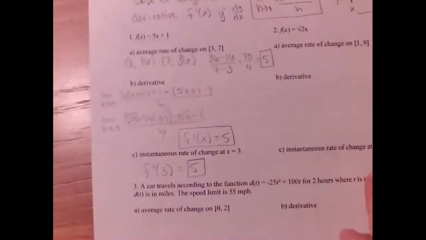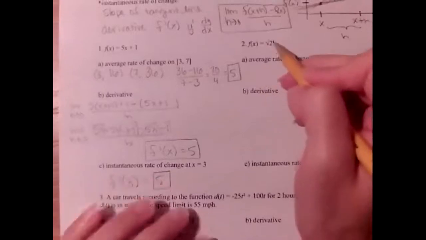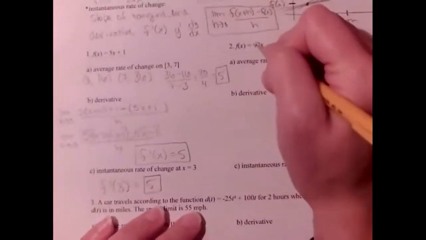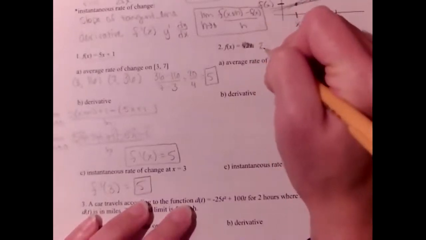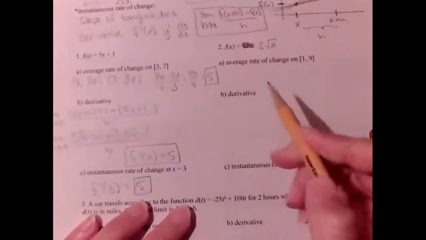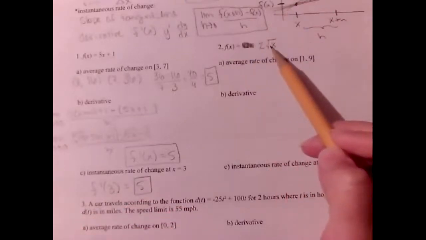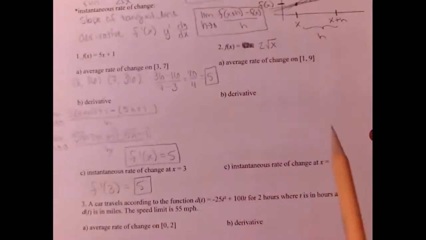You're probably like, hey, Ms. Cole, what if it's not a line? Well, I'm glad you asked, because we're going to do this example here. I can't get this to print right, and I apologize. This should be 2 square root of x. I need to go back and fix that document, but every year I just say it's easy to scratch out and fix, so I've never done it. But this should be 2 square root of x.